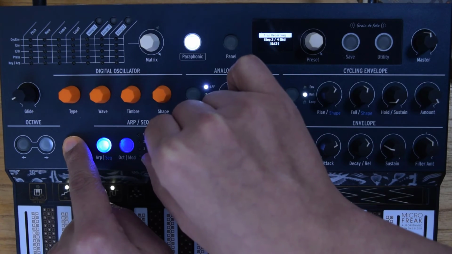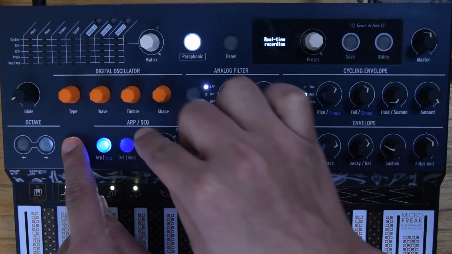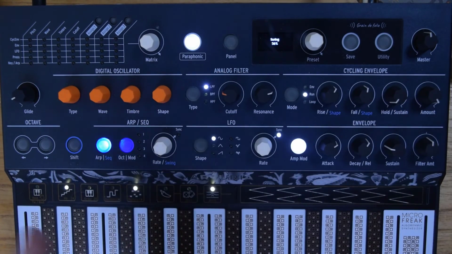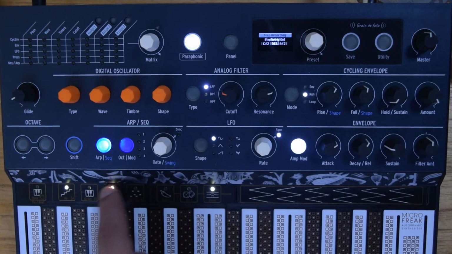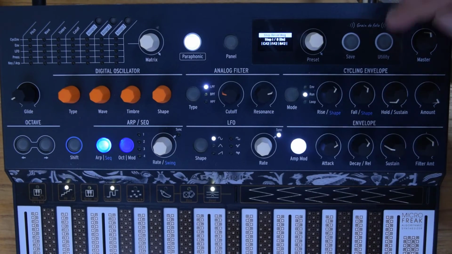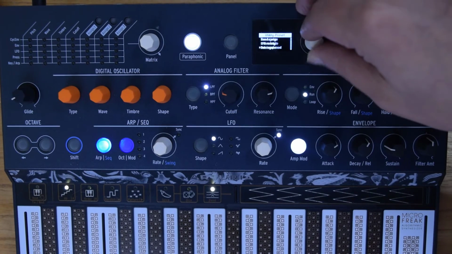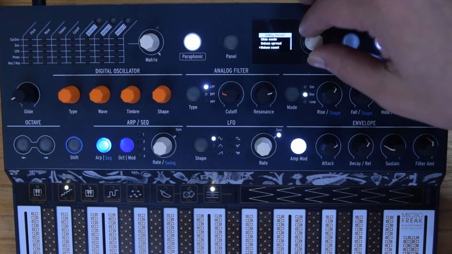Now I'm going to make it a 4-step long sequence. If I play it, we just get 4 steps. Made a mistake. You need to be on stop and then rec, and then just go and do this. But this is a lot easier than going out of this, going back to the utility preset and setting the sequence length from there.